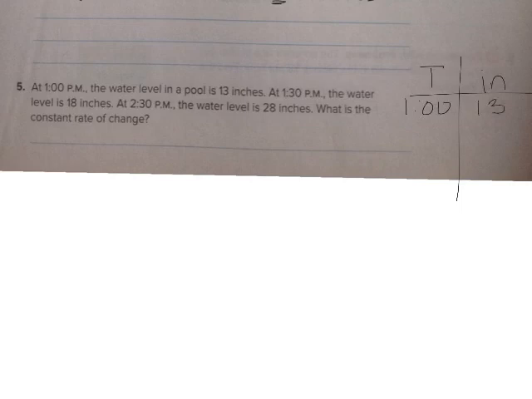And at 1:30 the water level was 18 inches. And then it says at 2:30 it was 28 inches. So we don't know this number right here, for 2 o'clock.